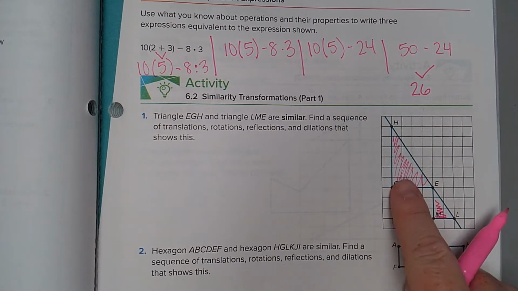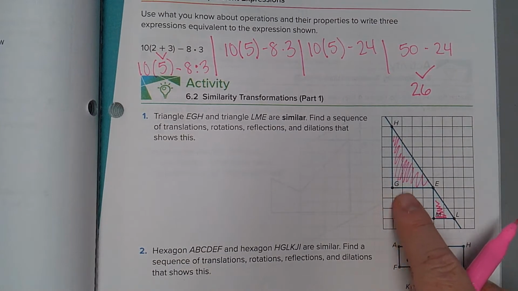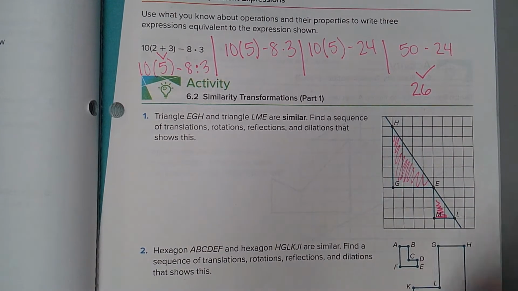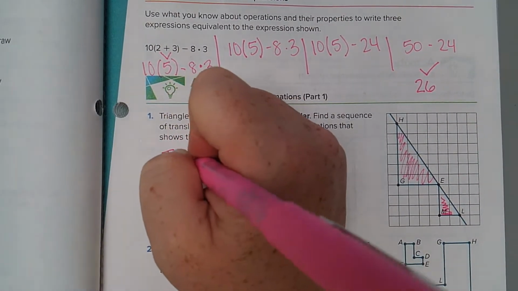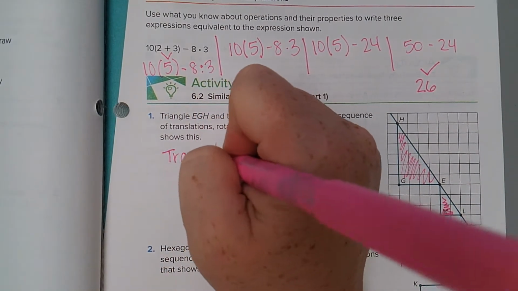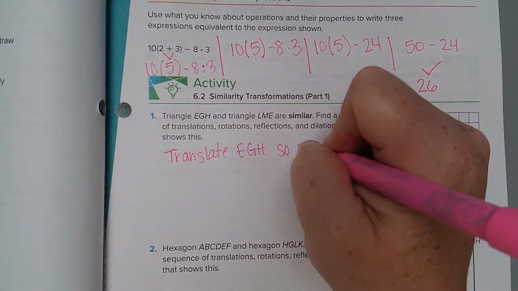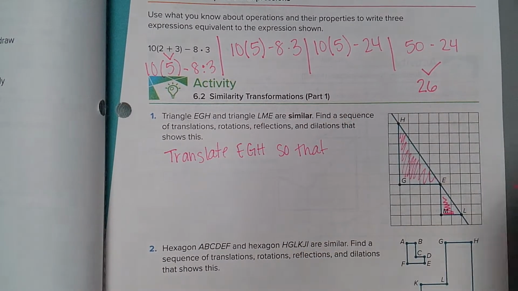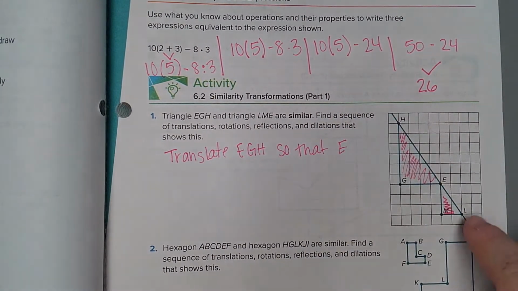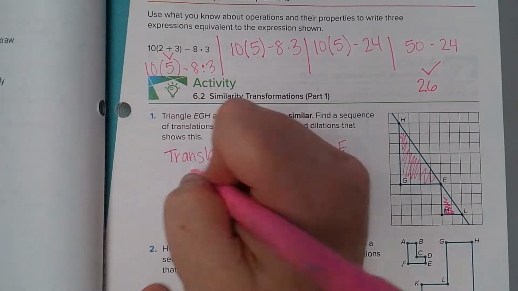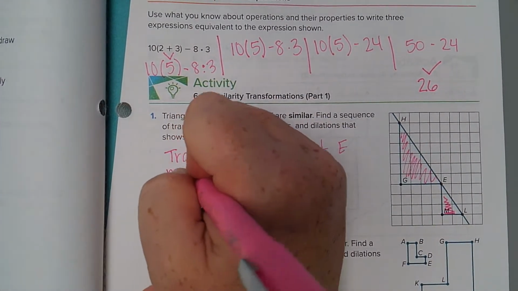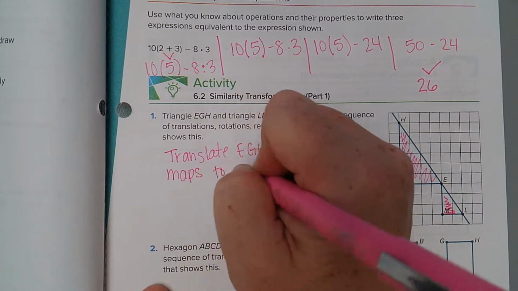Well, we can move triangle EGH down. So translate EGH so that E maps to L. Remember, maps means they overlap.